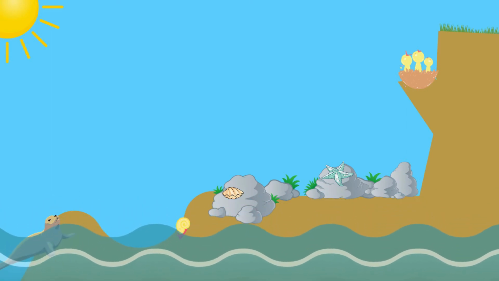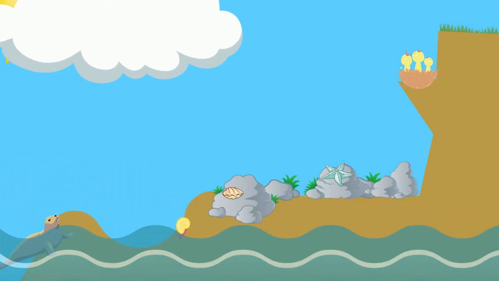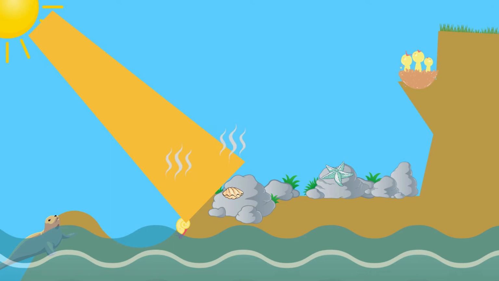Creatures living in the intertidal zone have to sustain many different challenges, such as wave forces, temperature changes, and wetness. Let's break down how each of these could pose a challenge to creatures living in the intertidal zone.